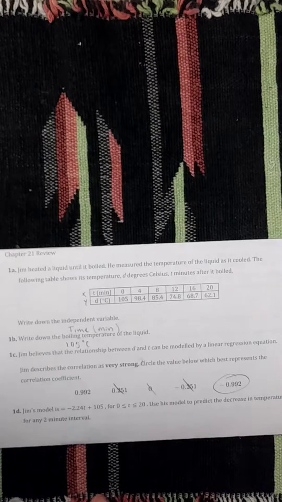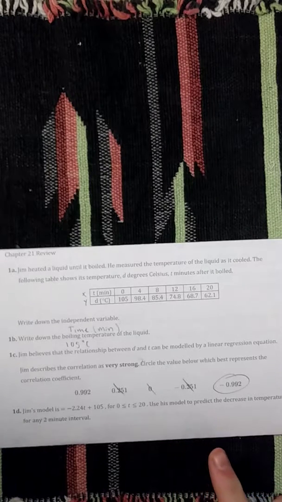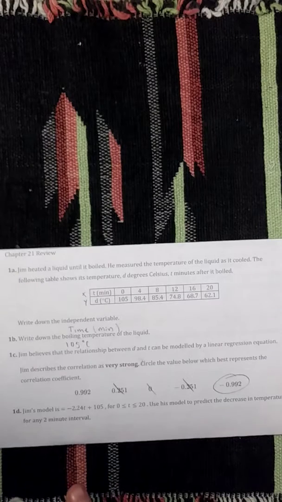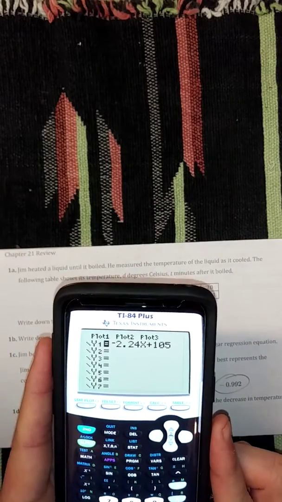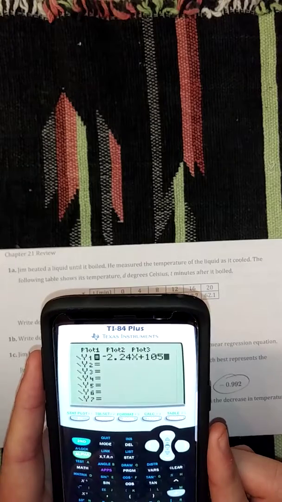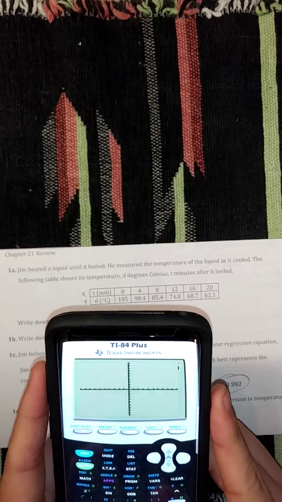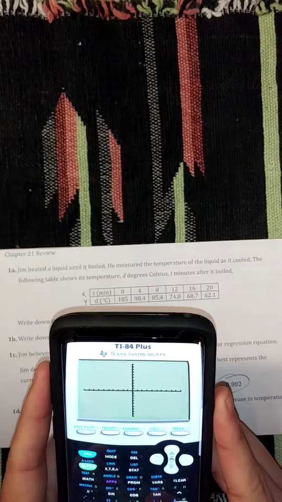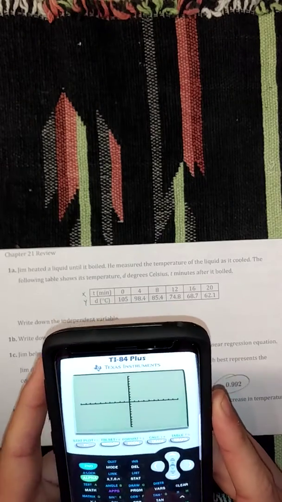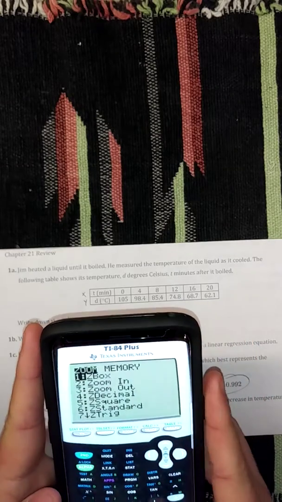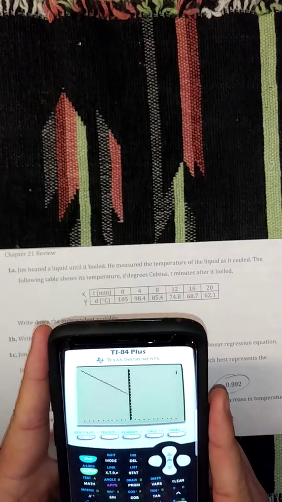Moving on, the next question asks, Jim's model is D = -2.24t + 105, for t greater than or equal to 0 and less than or equal to 20. Use this model to predict the decrease in temperature for any 2-minute interval. So, this is where our calculators come in. Bust out your calculators, go into the graphing section, type in this equation, -2.24x + 105, graph that bad boy. If you can't see it, zoom 0, zoom fit, and there it is.